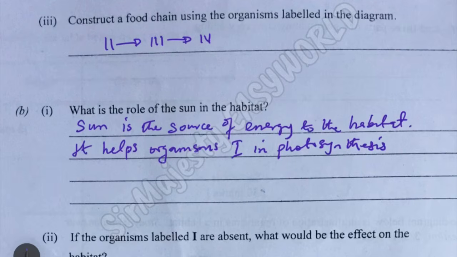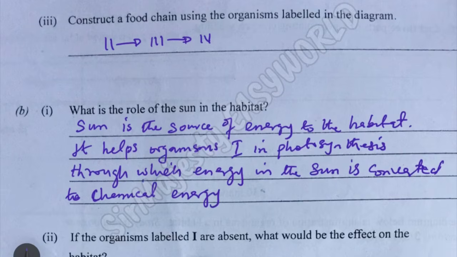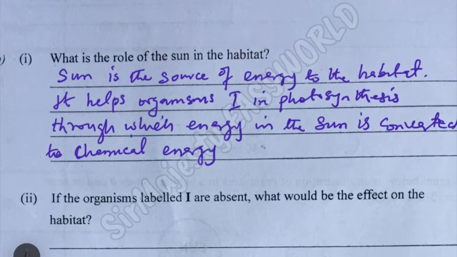It helps it in photosynthesis, through which energy in the sun is converted to chemical energy in the form of food manufactured.